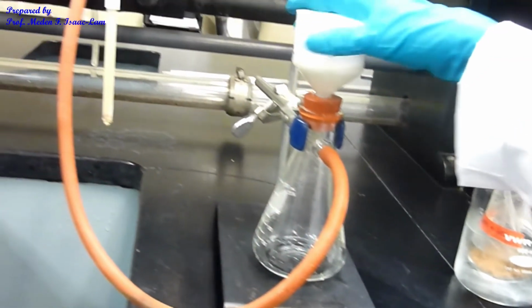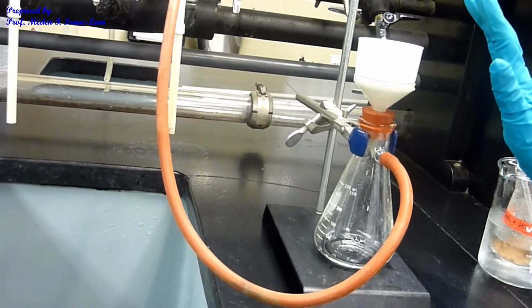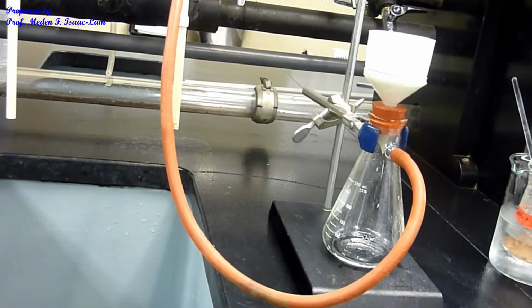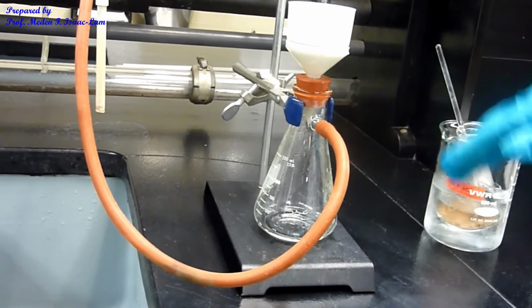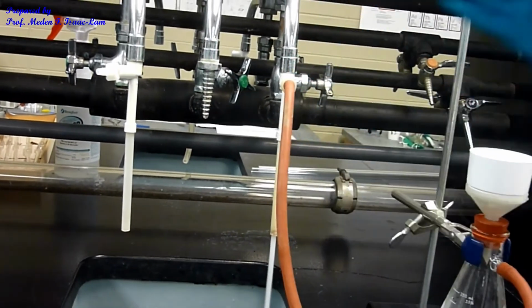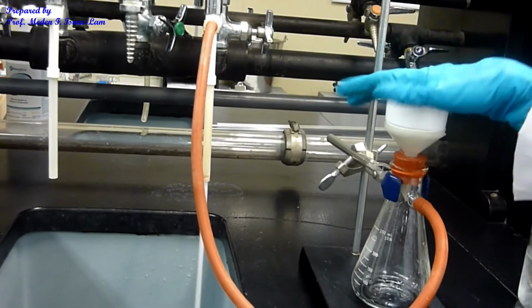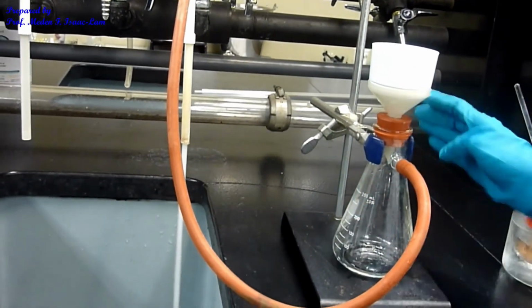I now have the filter paper. I don't need to weigh the filter paper because I'm not concerned about the percent yield or percent recovery. I know that I have enough so that I can analyze the sample. So now I'm going to have the vacuum. Put the water aspirator on. The same setup: filter flask, clamp it.